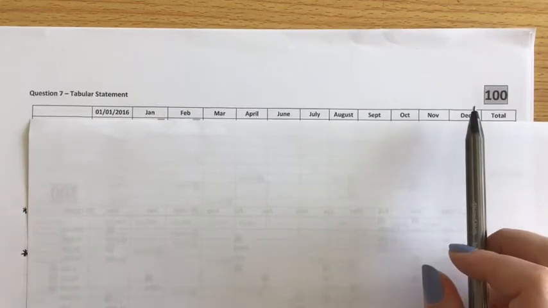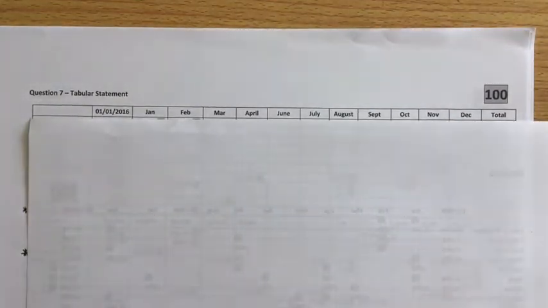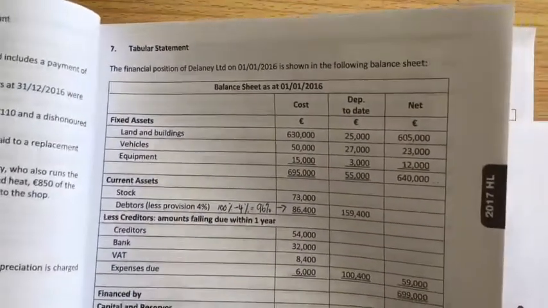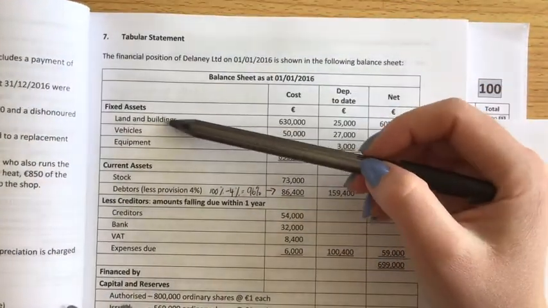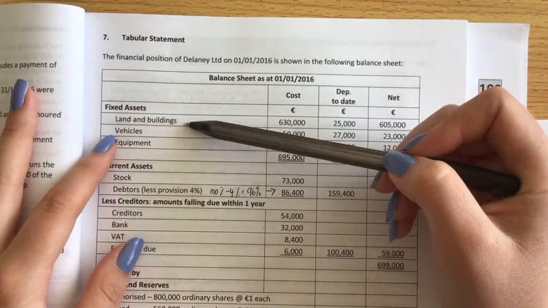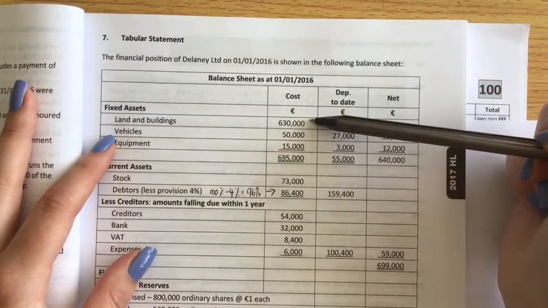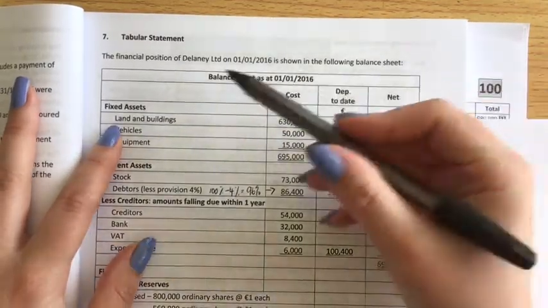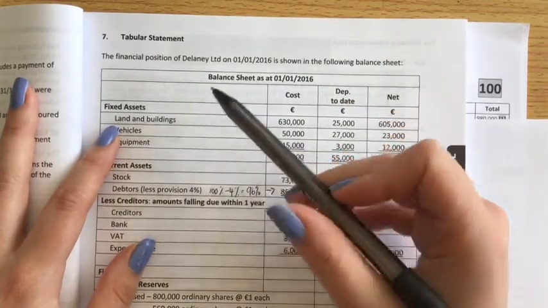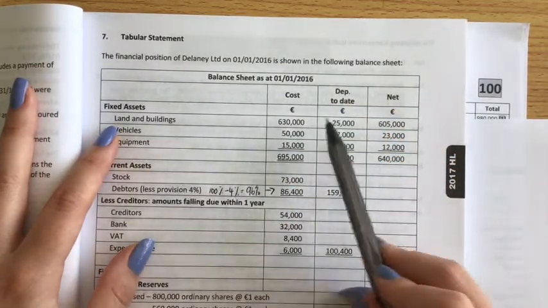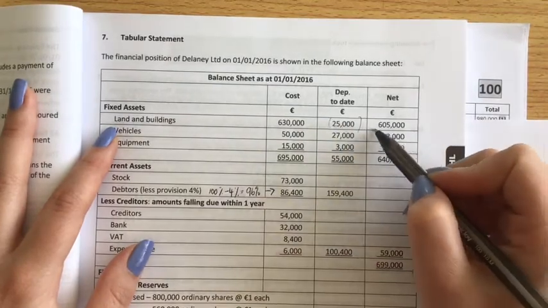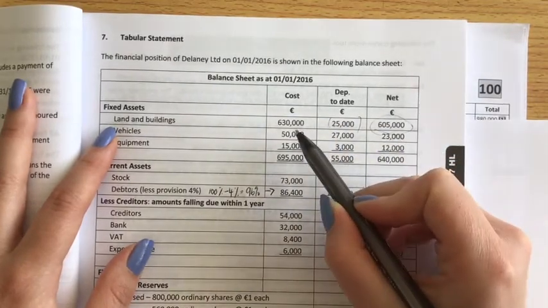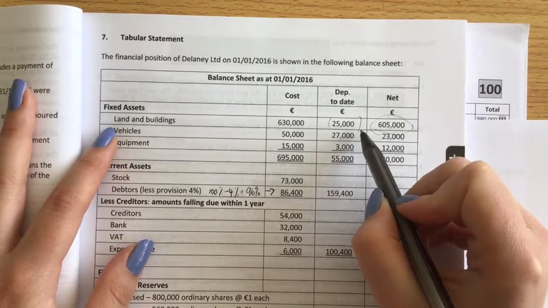So for that, you're going to look at your question. And this is the question here. So straightforward enough, you're going to pop in your assets. So you're going to start off with land and buildings at €630,000, and then you're going to have underneath that in your tabular statement accumulated depreciation on land and buildings of 25, and you're going to show that as a minus. Okay, so you're not putting in the net book value, you're putting in the cost minus the depreciation.